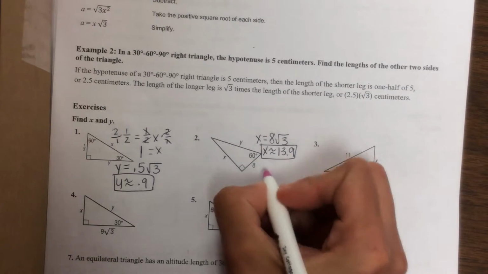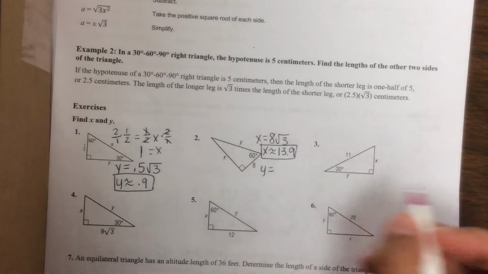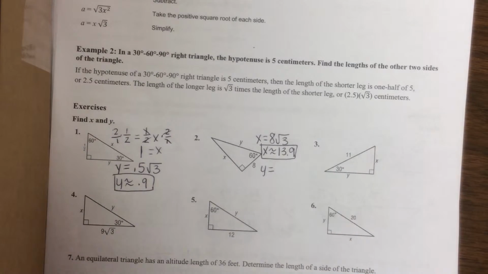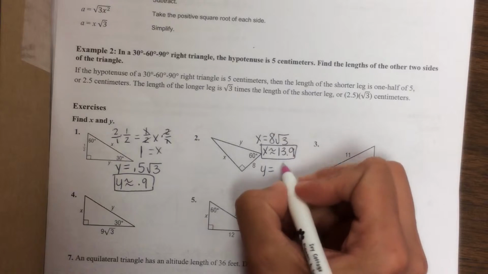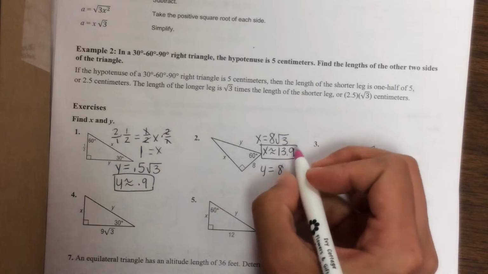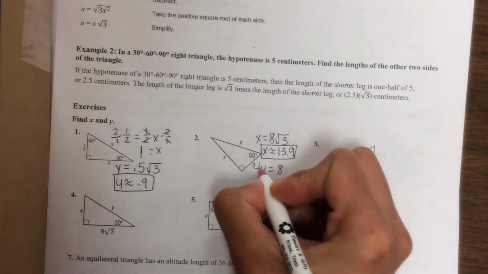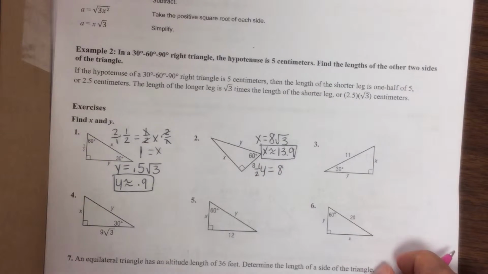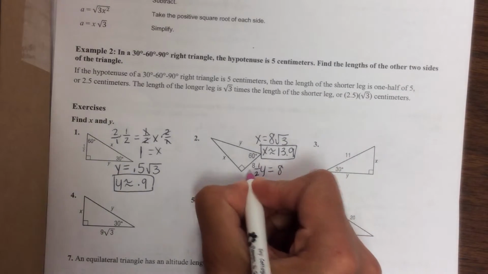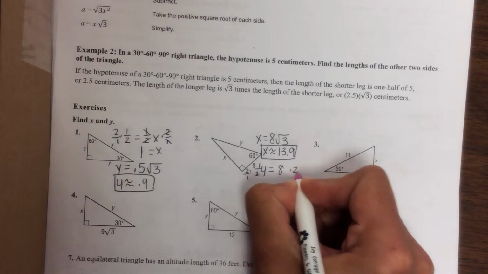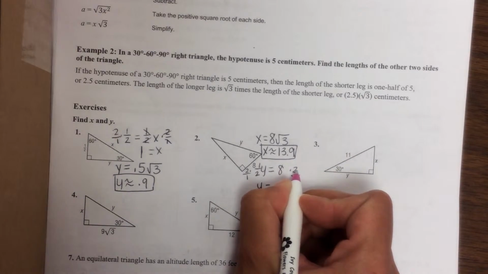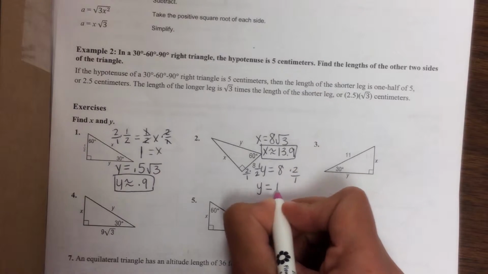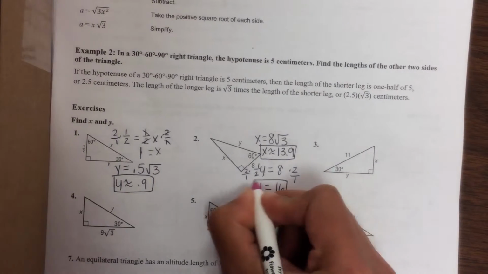And then we'll find y. Y is equal to 2 times 8, or half of y is 8. In order to get y by itself, we multiply times 2 over 1. And that gives you y equals 8 times 2, gives you 16 over 1, or just 16 there.